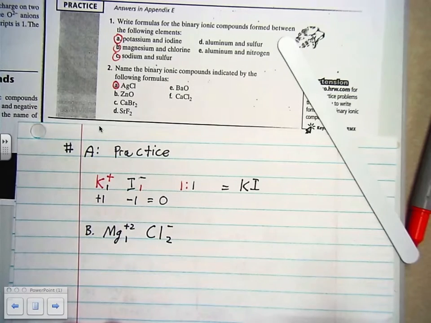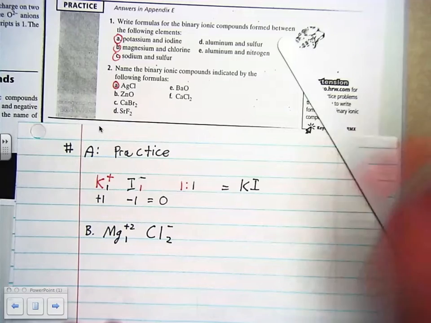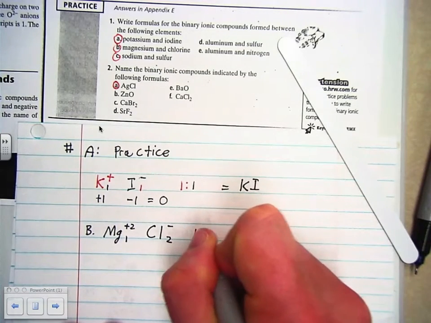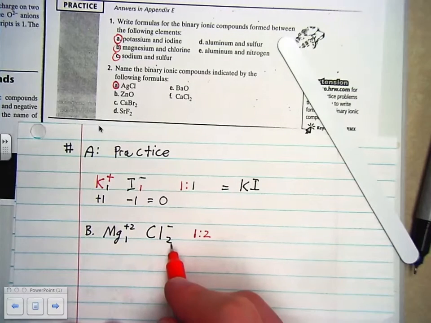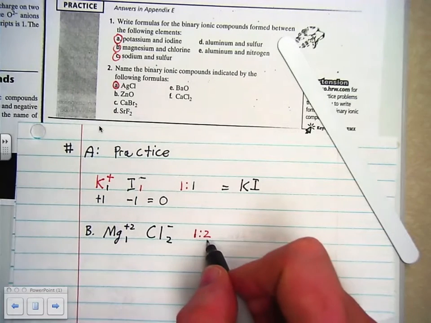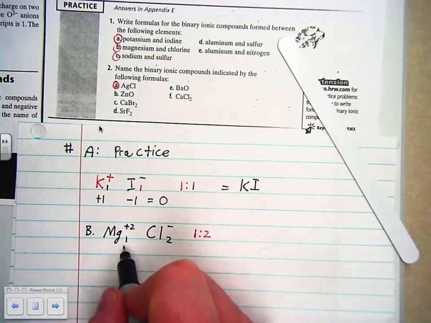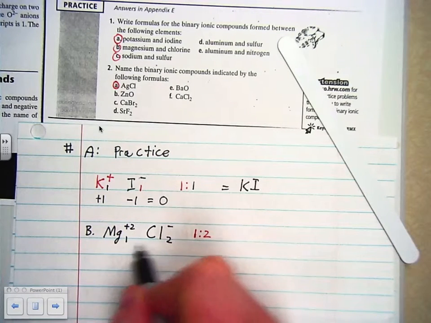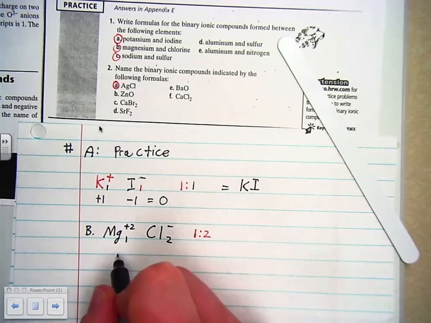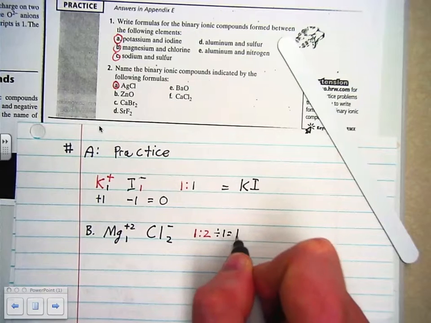Alright. Step 3, find the largest common factor. Next, write the ratio you see. The ratio I see is a 1 to 2 ratio, 1 magnesium for 2 chlorines. Alright. Check to see if this is the simplest ratio by looking for the largest common factor. The largest common, 1 times 1, that's all I've got for 1. 1 times 2 is all I've got for 2. The largest common factor is 1. So if I divide this by 1, it still equals 1 to 2.